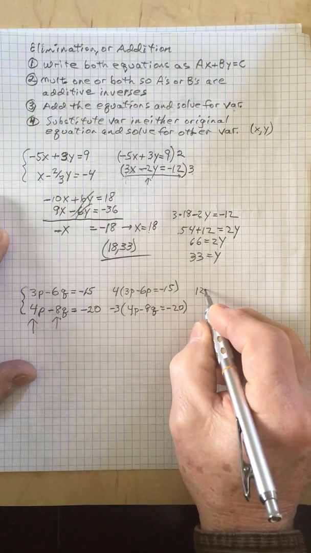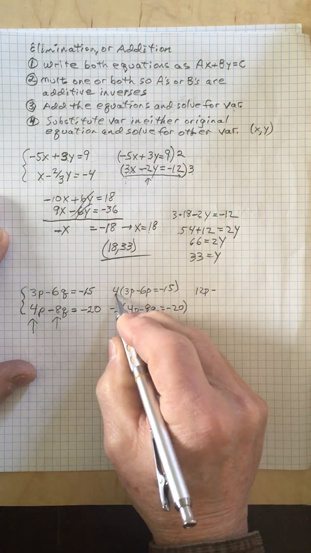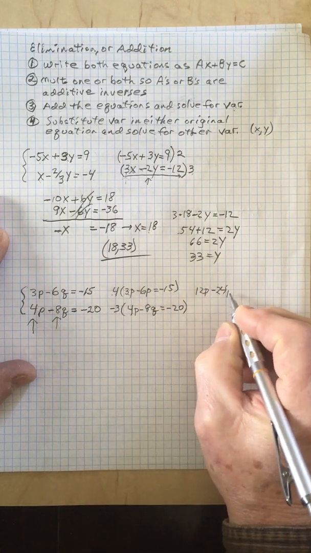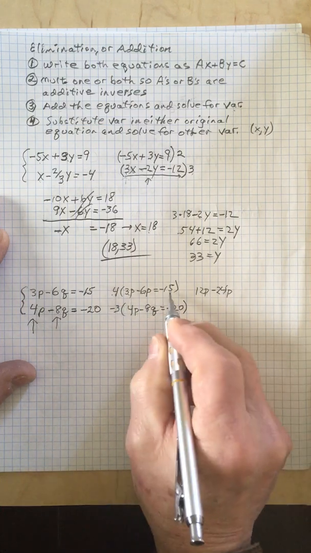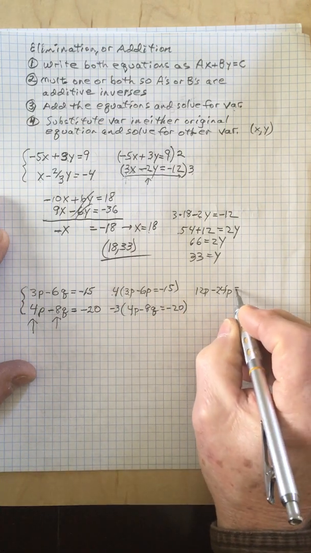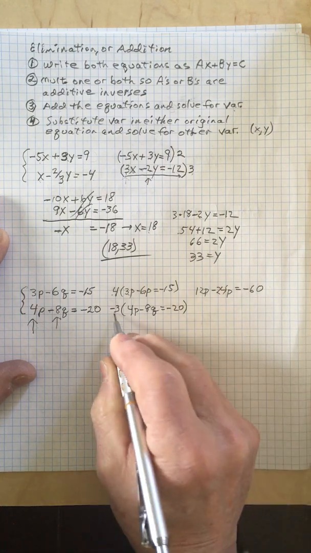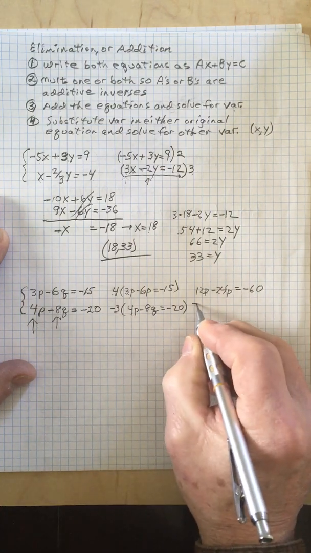So 12 minus 24p, and finally that's going to be minus 60. Down here, minus 12, that's what we want.